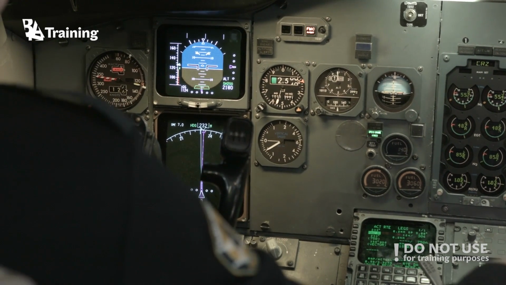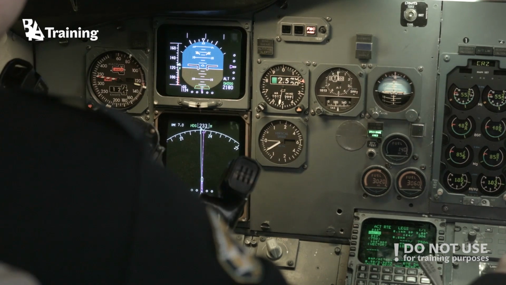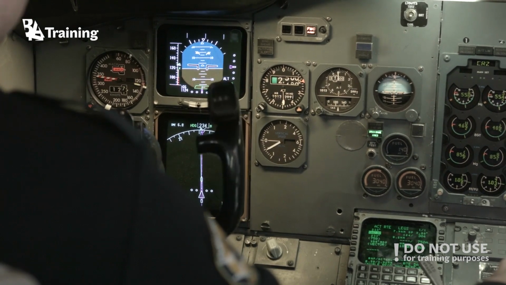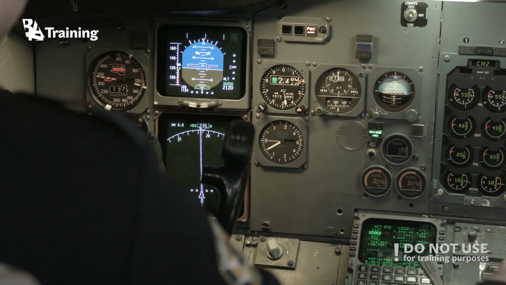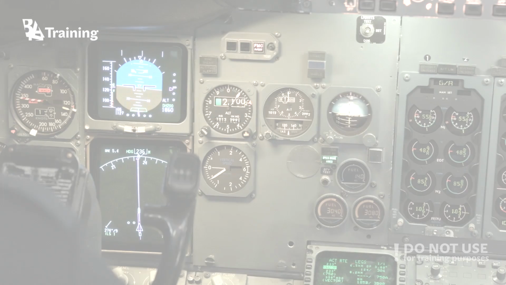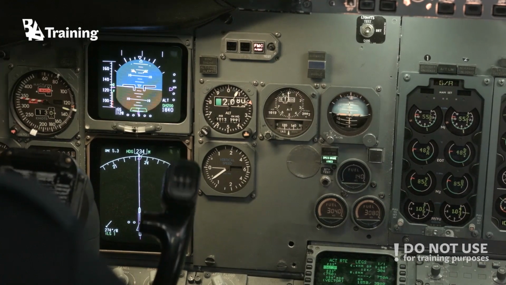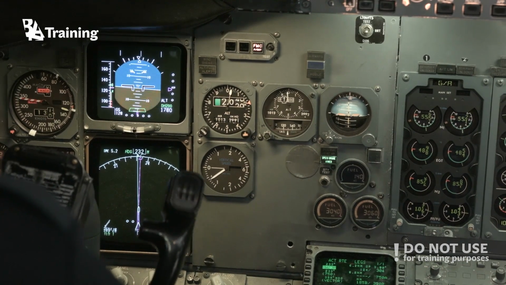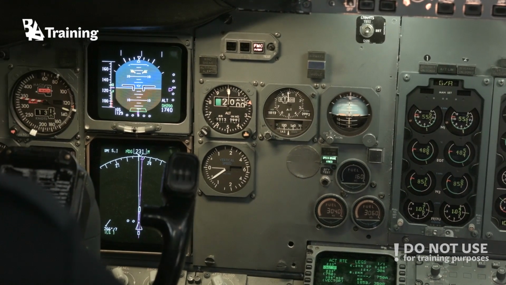So the glide slope looks good for the moment, and also the localizer. So we should correct a little bit to the right and fly on track. And the pitch is very sensitive, I can feel it. So if you make very small corrections, you will change the vertical speed quite a lot.